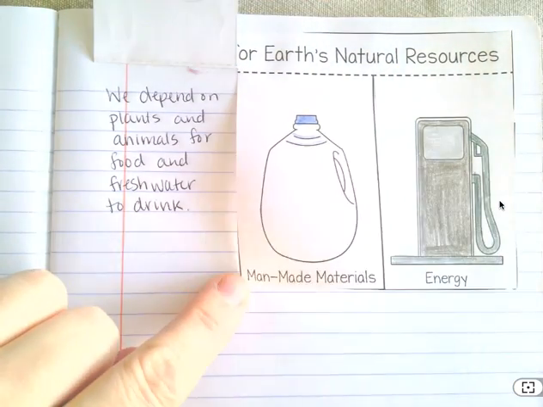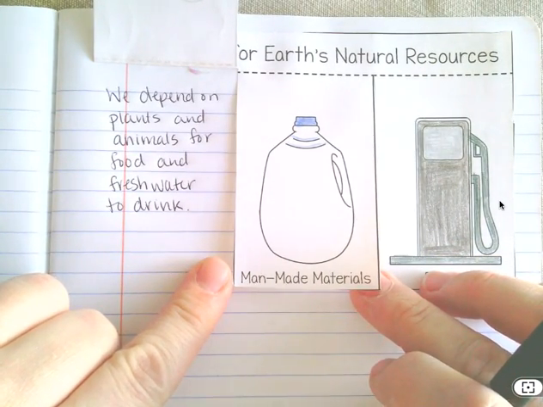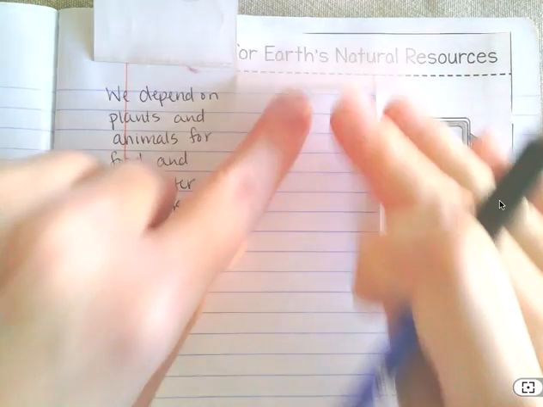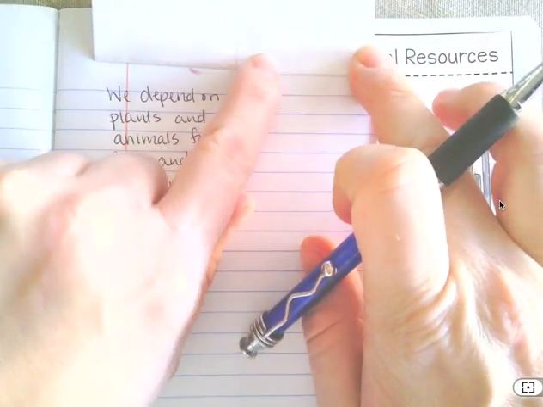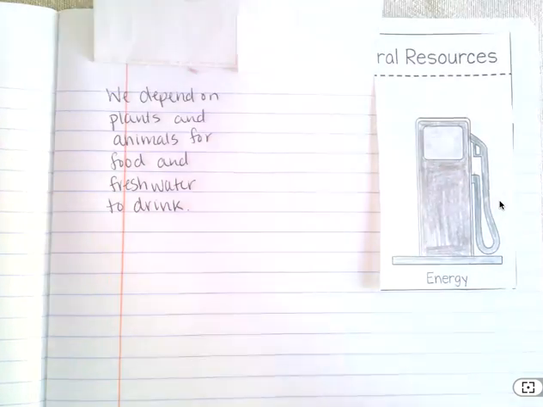All right, now, man-made materials. Man-made materials are when we take something from the earth and we change it and make a new material out of it. So underneath that tab, we use plants and animals to make medicine and clothes. We also use things like metals and minerals from the ground to make other materials like construction materials to make buildings. Or we get things from the earth to make electronics and other things that we rely on in today's society. So that's about what I'm going to write.